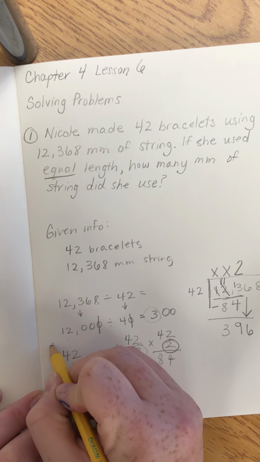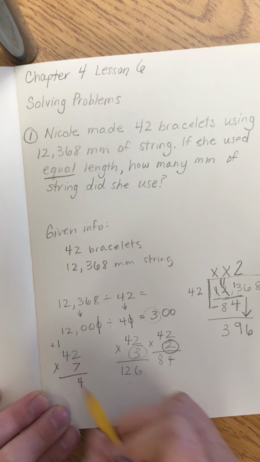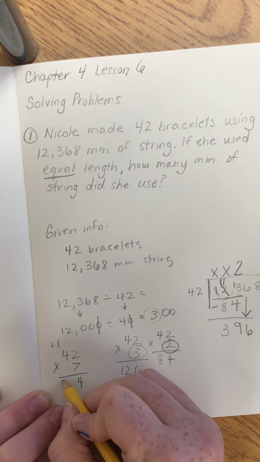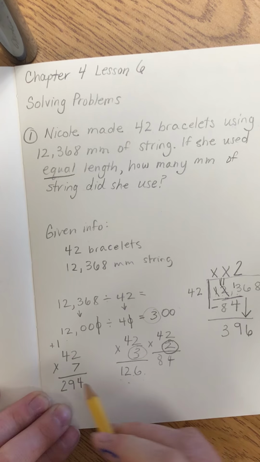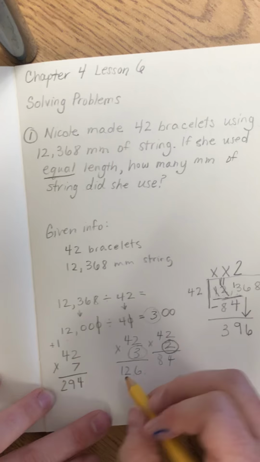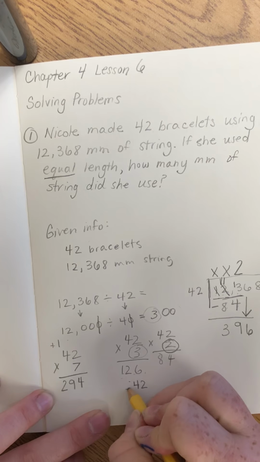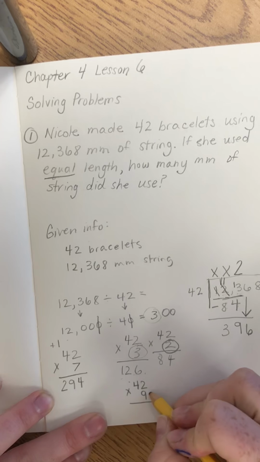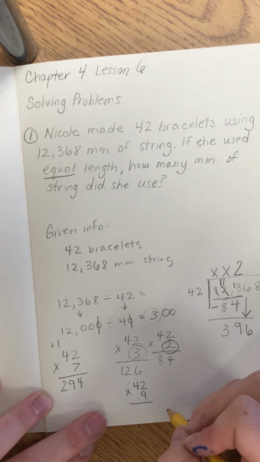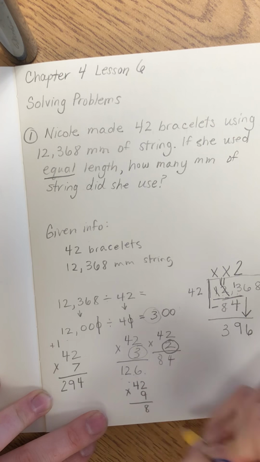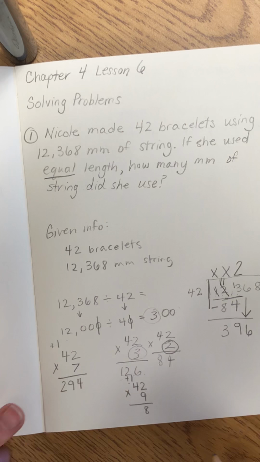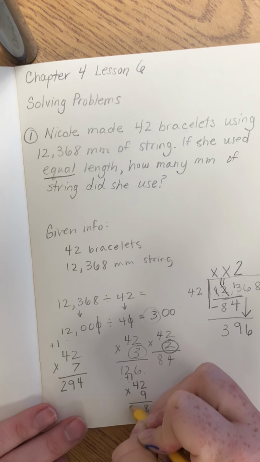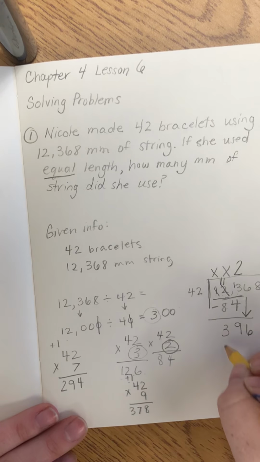Put my 4 and put my plus 1. 7 times 4 is 28. Plus 1 is 29. Whew, I still have a lot more to go. So I'm going to do 42 times 9. 9 times 2 is 18. Put my 8, put my plus 1. 9 times 4 is 36. Plus 1 is 37. Let's try that.